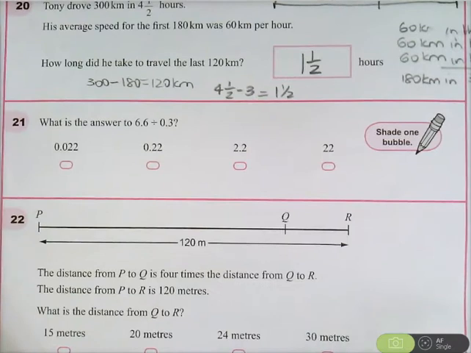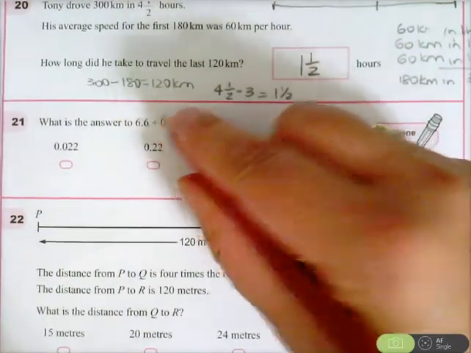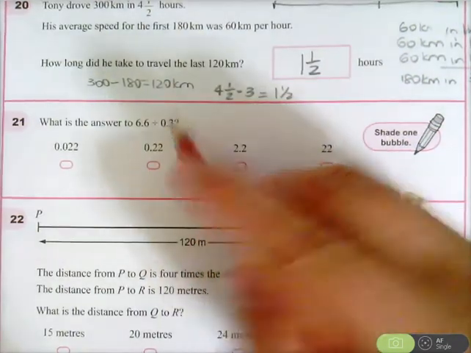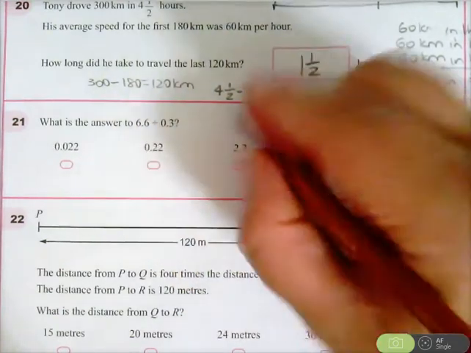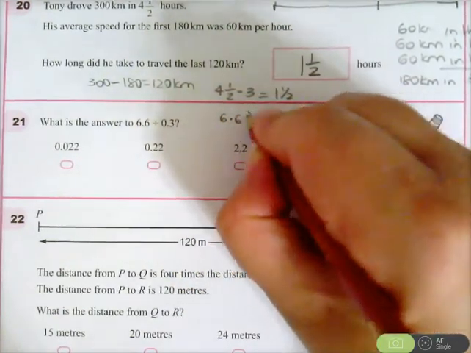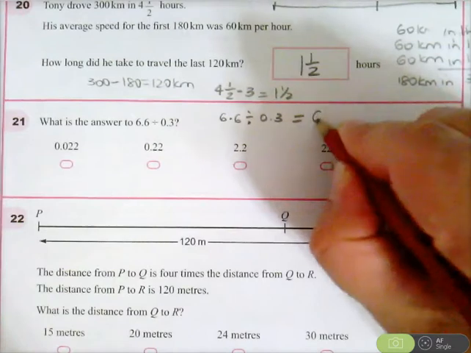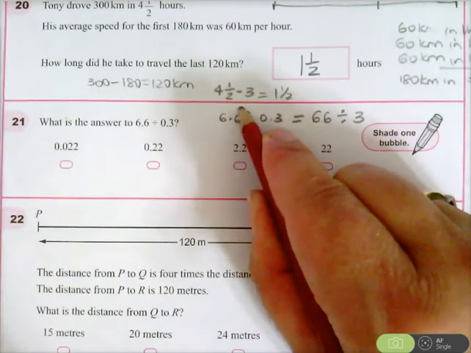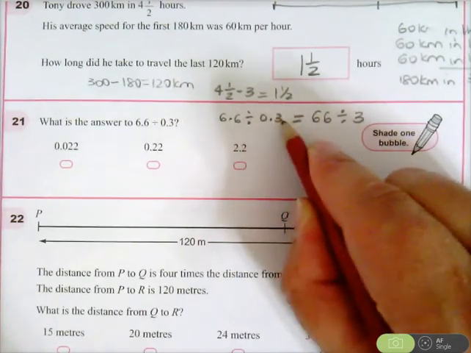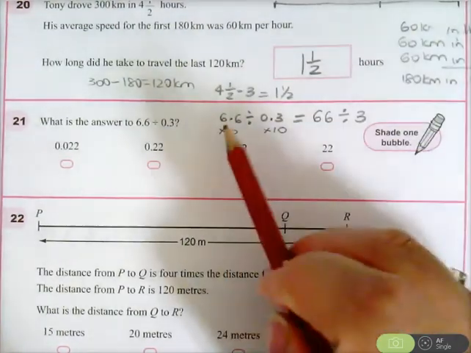Okay, now for question 21. What is the answer to 6.6 divided by 0.3? Now, with this question, when we divide decimals, we don't like to divide by a decimal. So what we're going to do is we're going to look at 6.6 divided by 0.3, that is the same as if I divide 66 divided by 3. So what I'm doing is I'm moving the decimal place one place to the right here, and this decimal place one place to the right. Or what I'm doing is multiplying both those numbers by 10.